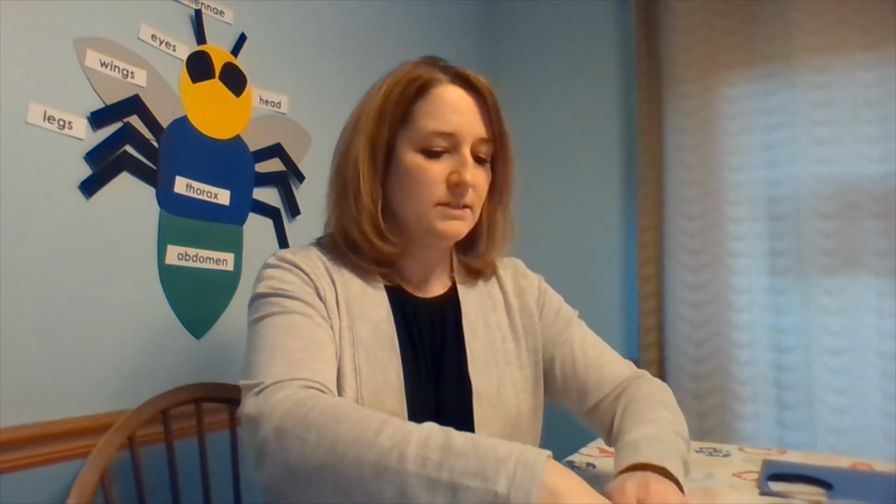So this already has a little bit of glue sticking up. So I'm going to take my green, and I'm going to put my glue stick, get it all over there. Got the glue on there, and now I'm going to stick it on my paper. So my bug is going to have a green head, and the next part is the thorax.